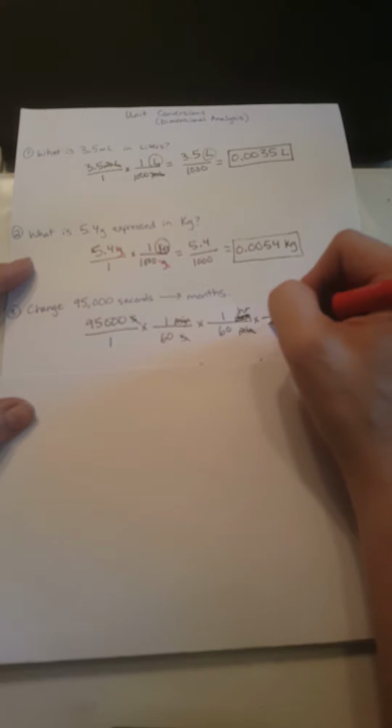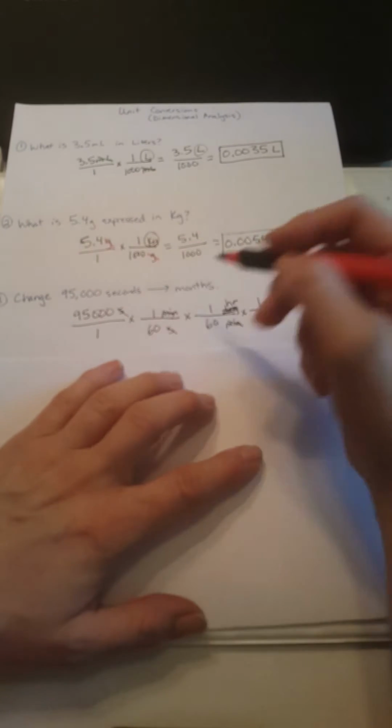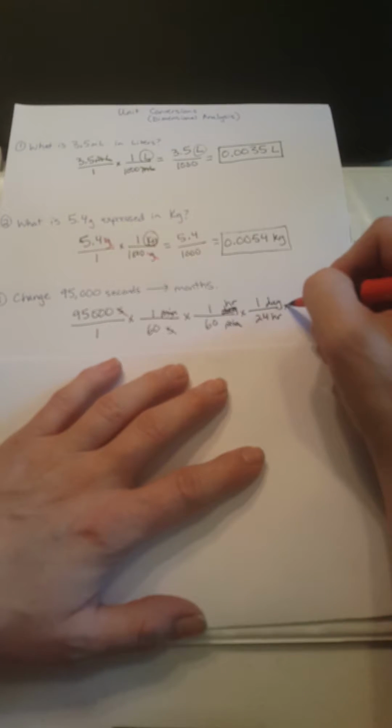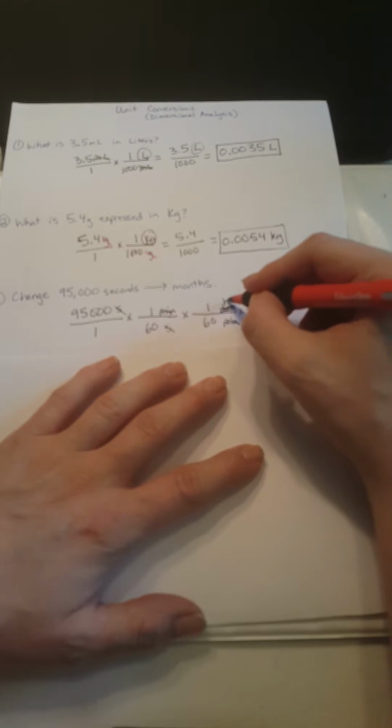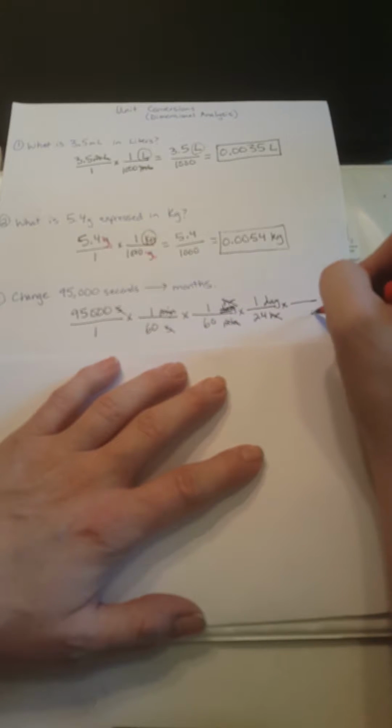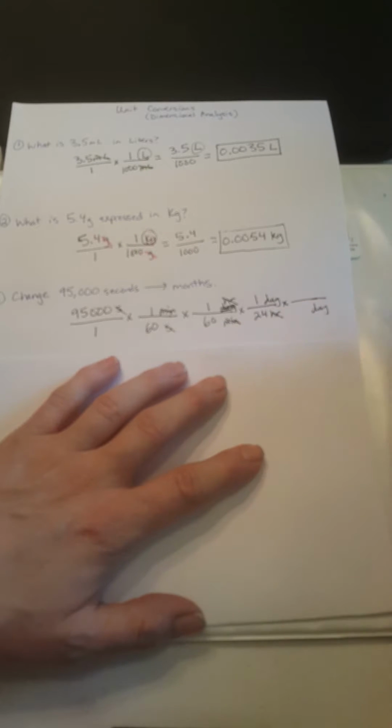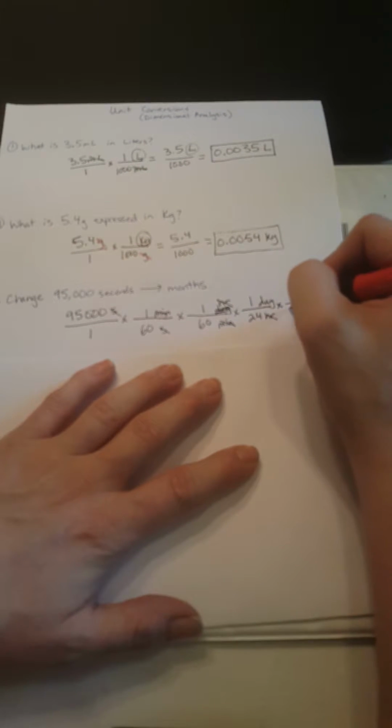And this is where our math can get a little weird because it depends on what month you're talking about. But in general, we can say that there's 30 days in a month. So my hours cancel out. I want days to go away, so I'm going to put that down here. And months on top. And we're going to say there's 30 days in 1 month. Okay, so now all of my units have canceled out except for months. So when I solve this, I will have months as my units.